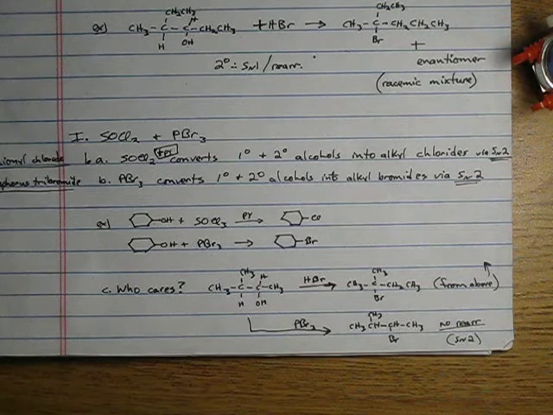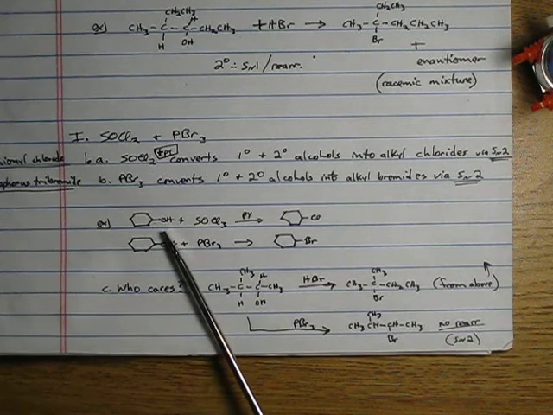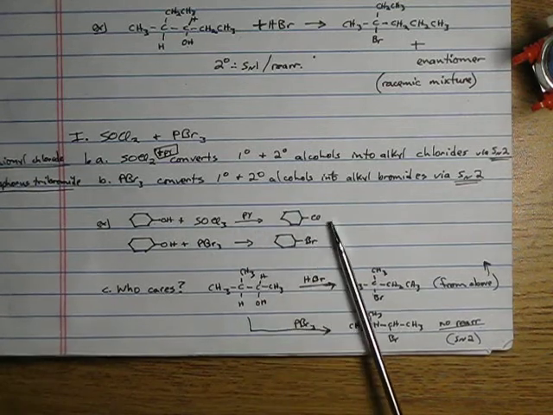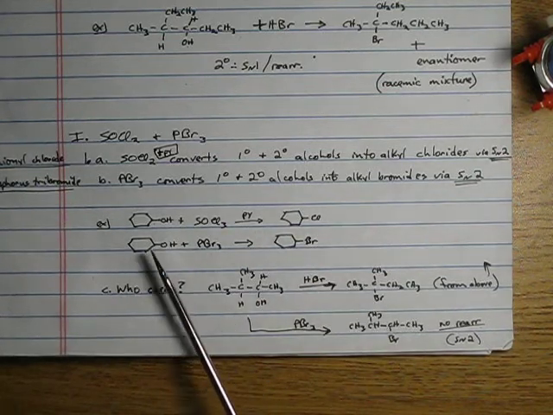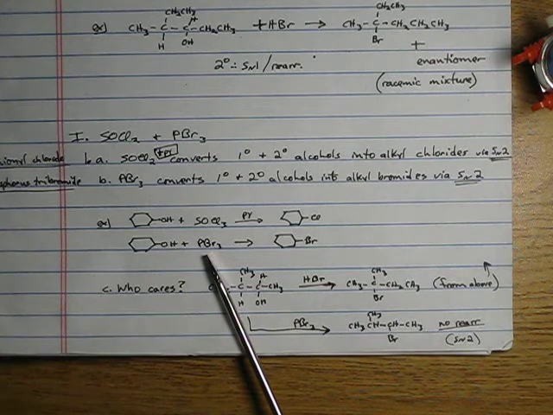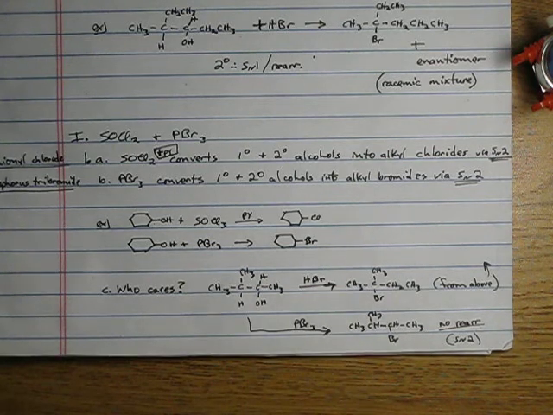So, here are two examples. It's very straightforward. Cyclohexanol, throw in SOCl2 and pyridine, put a chlorine where the OH is. Put in PBr3 instead, put a bromine where that is.